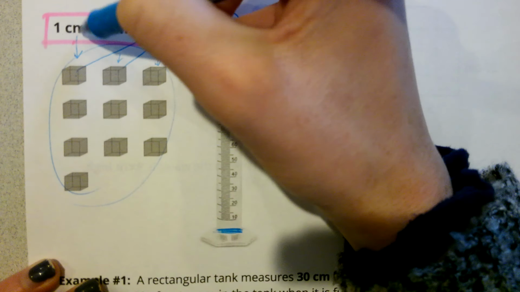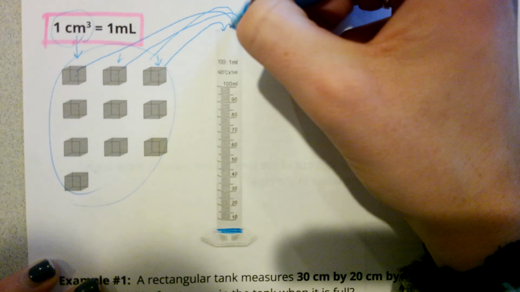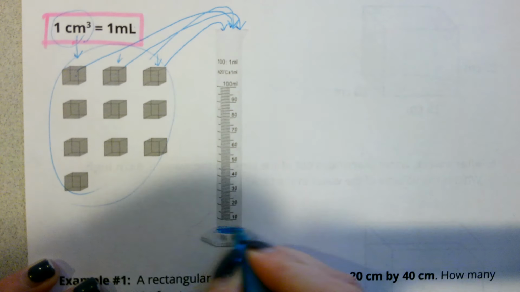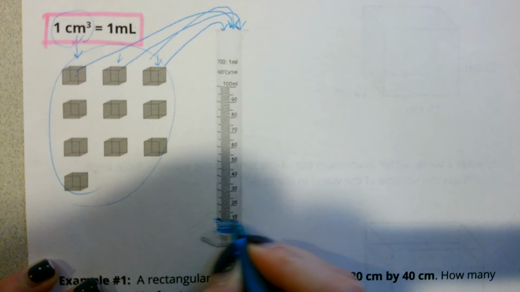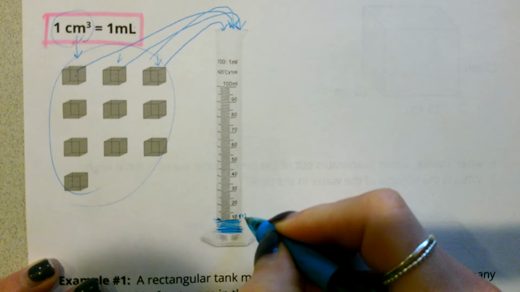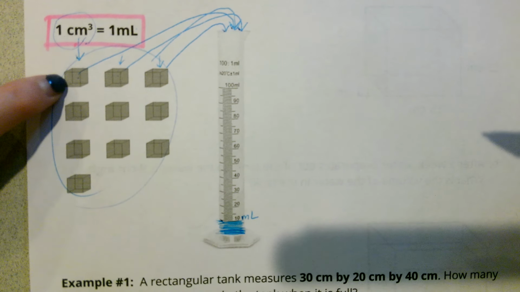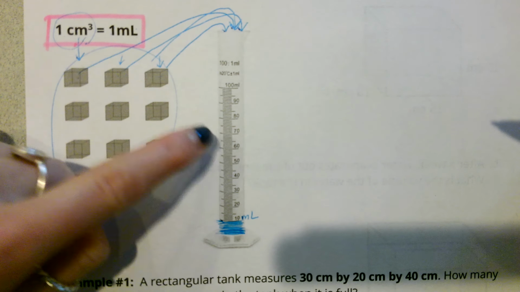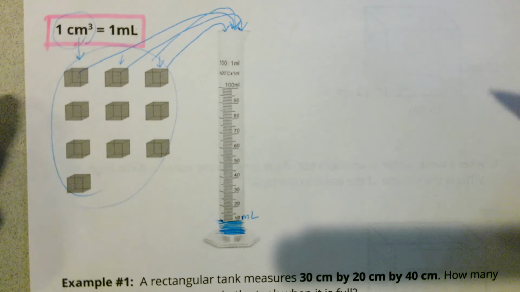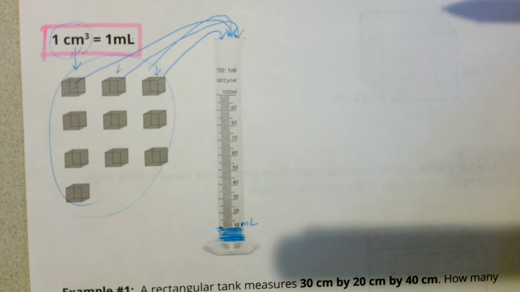If I filled all 10 of these cubes, which all measure 1 centimeter cubed, and I put all 10 of those into this graduated cylinder, I would see that this water line is going to be filled to this 10 milliliters high. So 1 cube, if I filled it with water and I dumped it into a graduated cylinder, is going to fill up 1 milliliter. So we can use this relationship as we find the volume in our problems today. Let's try example number 1.